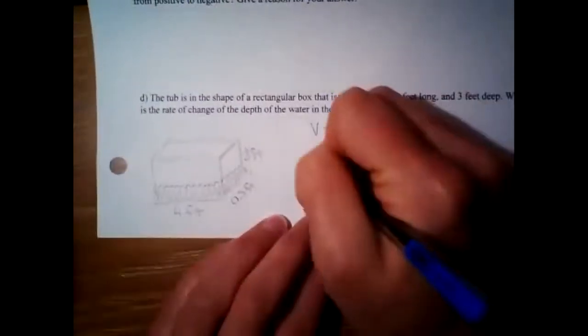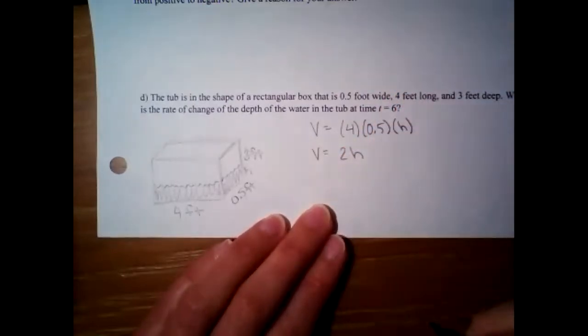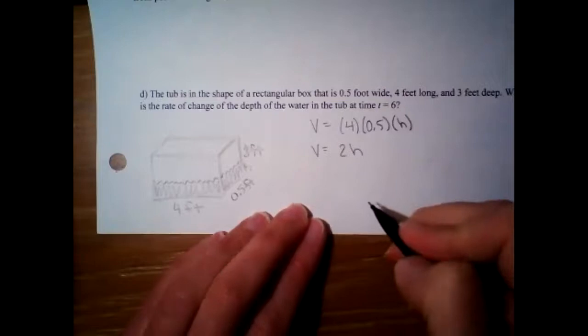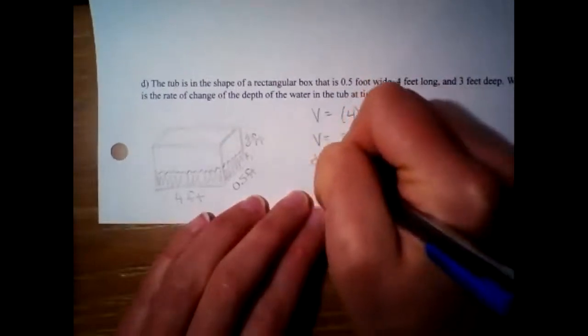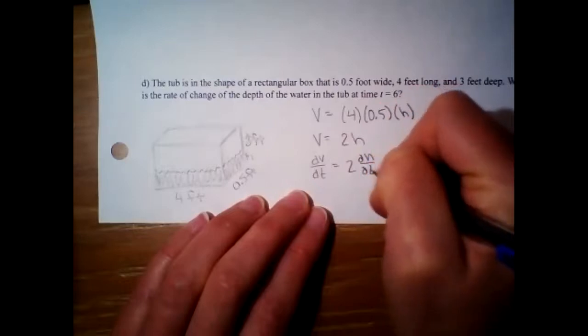All right, so volume is 4 times a half is 2. So just to simplify that down. And then this is one of the easiest derivatives you could ever hope to be asked for. dV/dt equals 2 dH/dt.